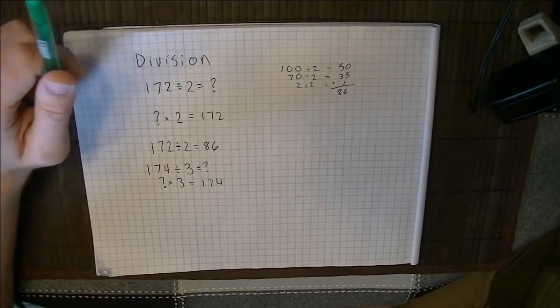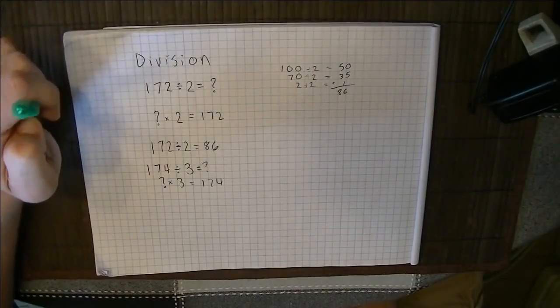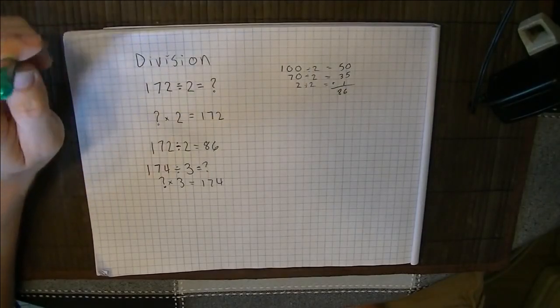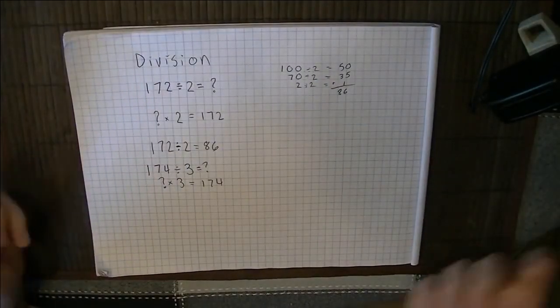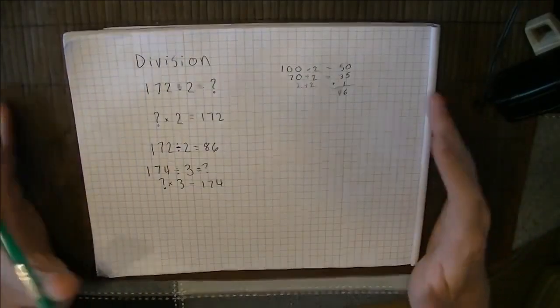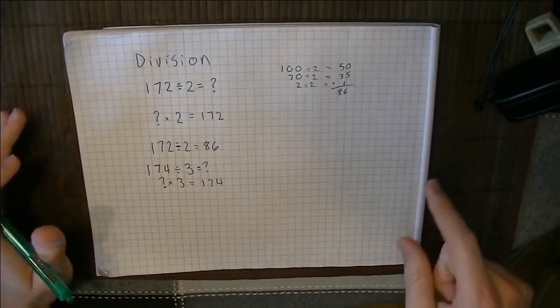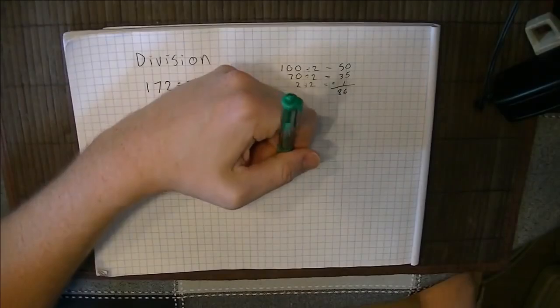So let's see. What's the biggest number I know 3 goes into evenly? Well, one thing I could do, let's say 99. I know that 3 definitely goes into 99 because 3 goes into 9.